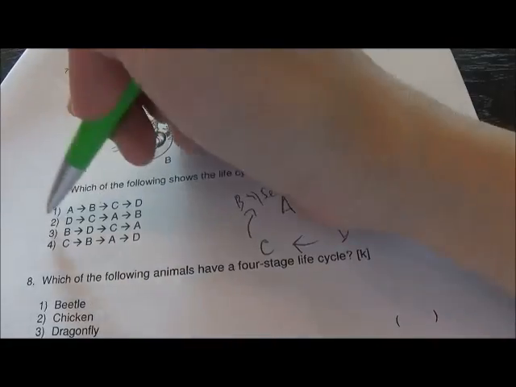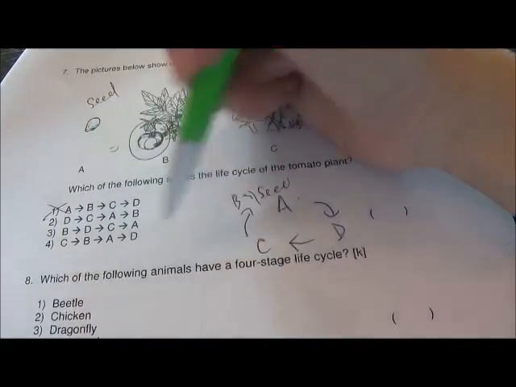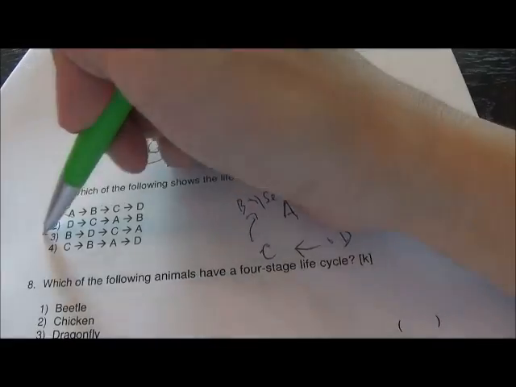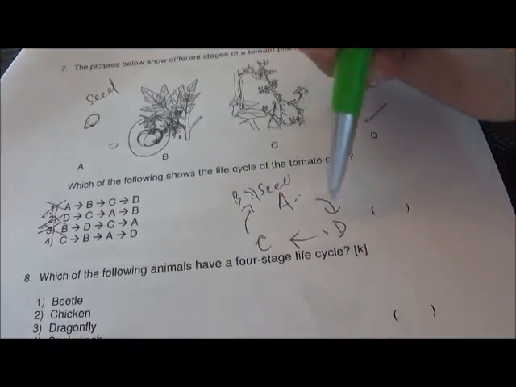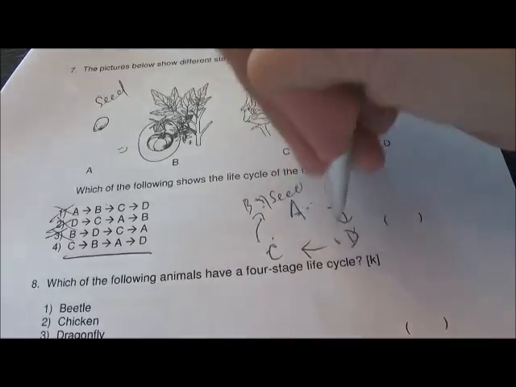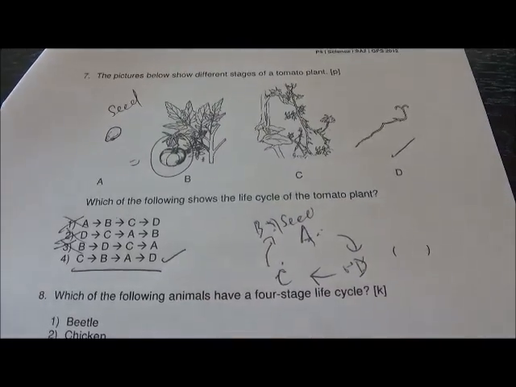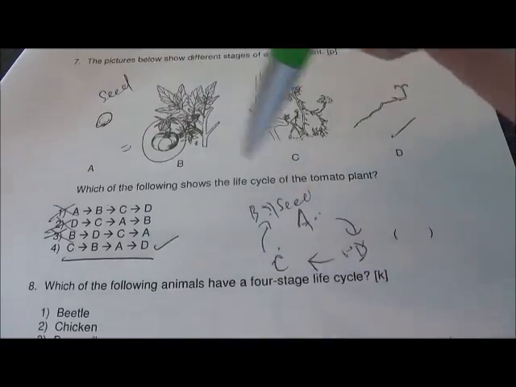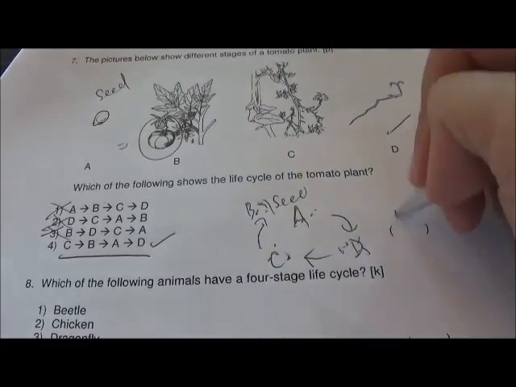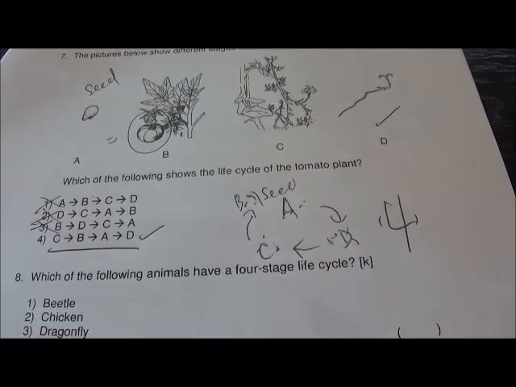This is A, B, wrong. This one is D, C, B, A, B, wrong. B, D, wrong. C, B, A, D. See? C, B, A, D. This sequence doesn't mean it has to start from the seed. It can be any part of the stage, but it must be in the correct order. So C, B, A, D is correct. Question 7, answer is 4.